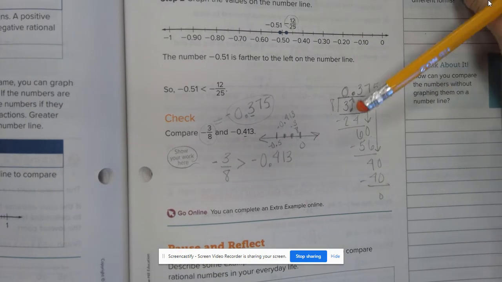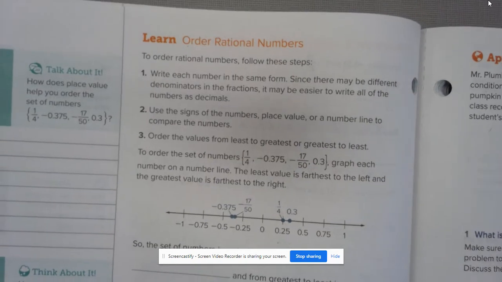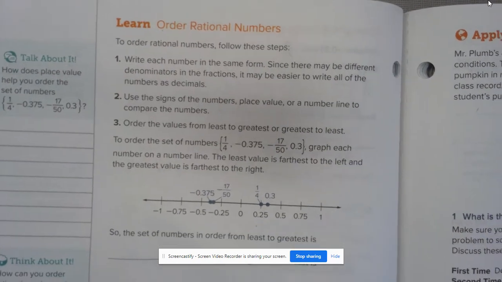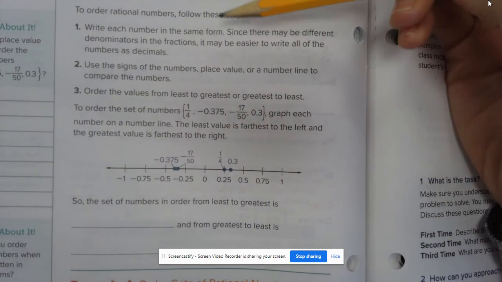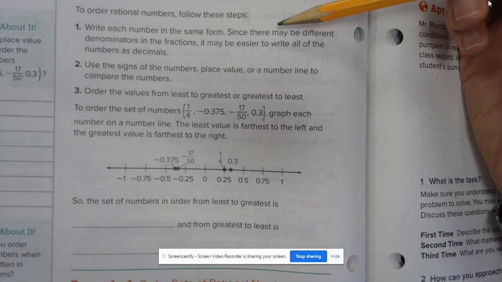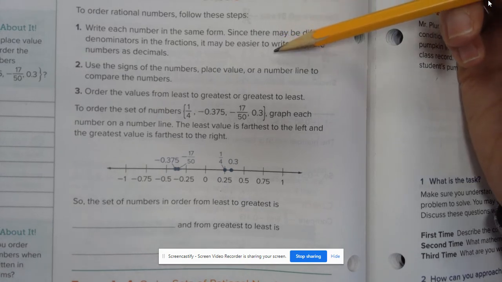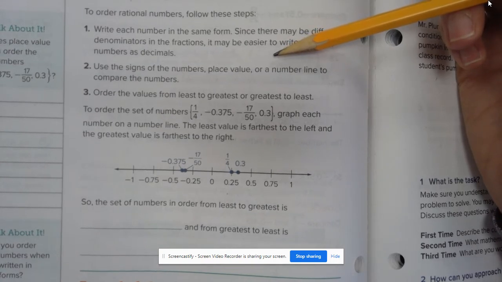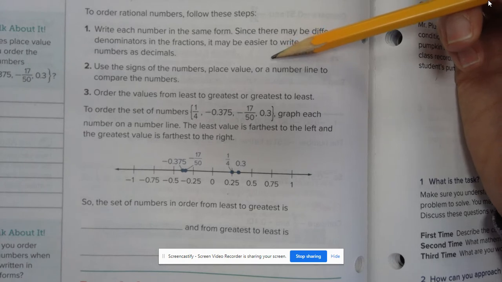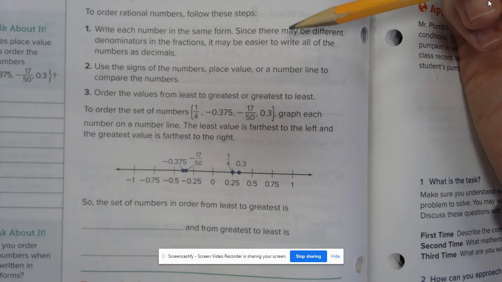On the next page, it's showing us an example of how we can order rational numbers. They said the first step is to write each number in the same form, which we've talked about. So we want to make sure that they're all fractions or they're all decimals. It's really easy just to make sure they're all decimals because when you do fractions, a lot of the time you have to make sure that they all have the same denominator, which, as you know, with fractions can turn into a lot of work. So a lot of times it's just easier to make sure that they're all in decimal form.